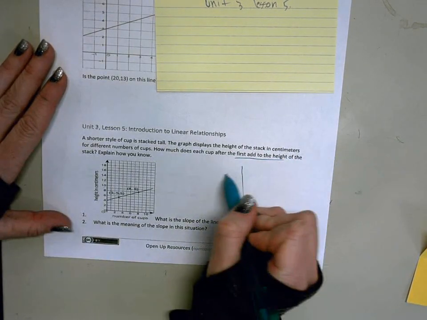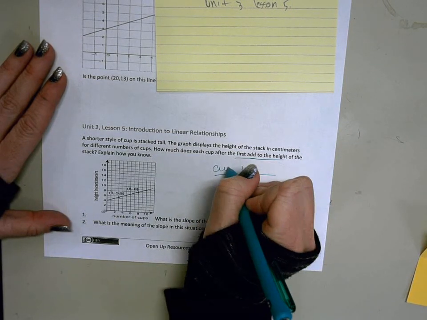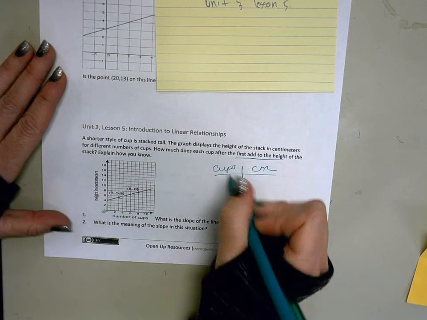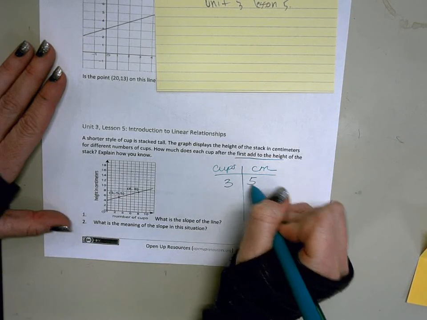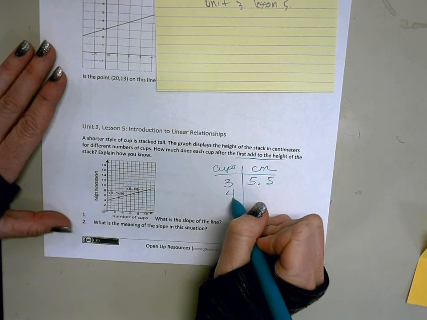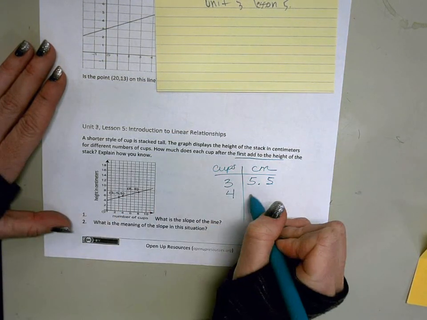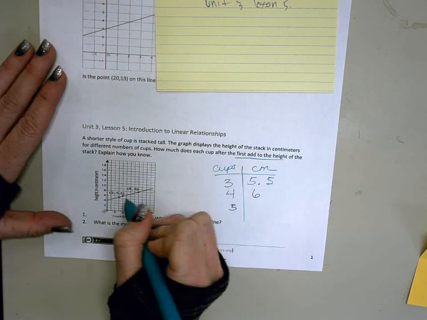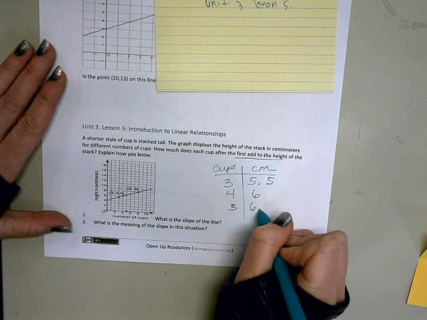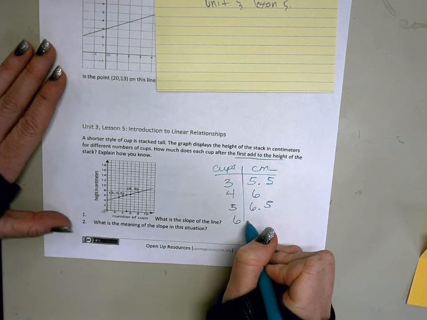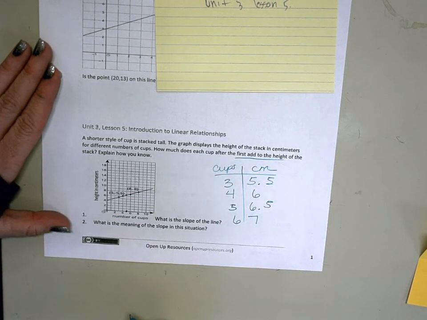So I actually made a table of values here. I have my cups and I have my centimeters. And they're telling me that 3 cups is 5.5 centimeters. And then if I look at the graph here, I can see that 4 cups is 6 centimeters. And 5 cups is 6.5 centimeters, and 6 cups is 7 centimeters.